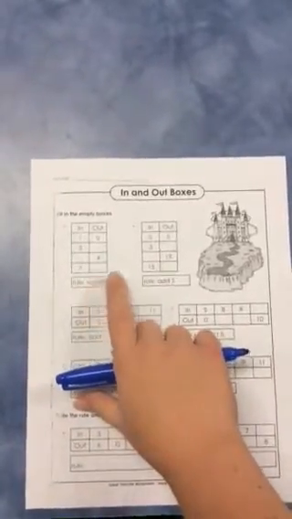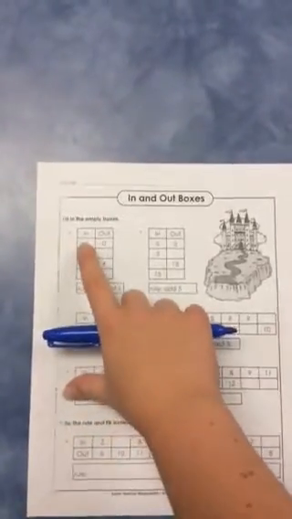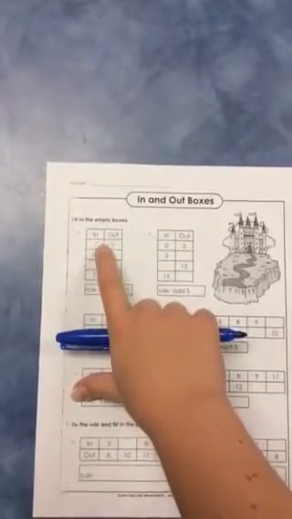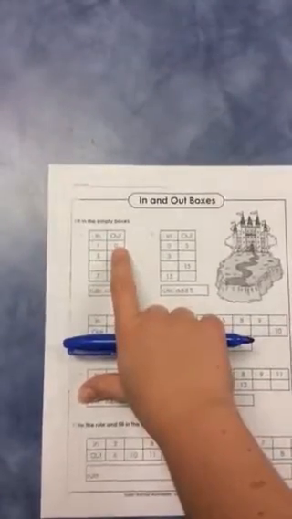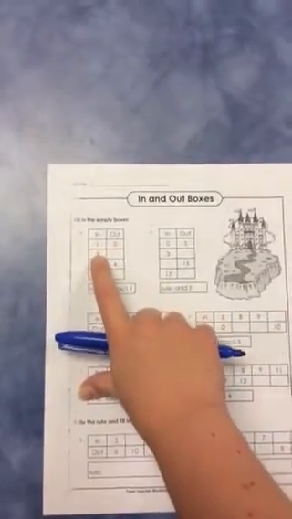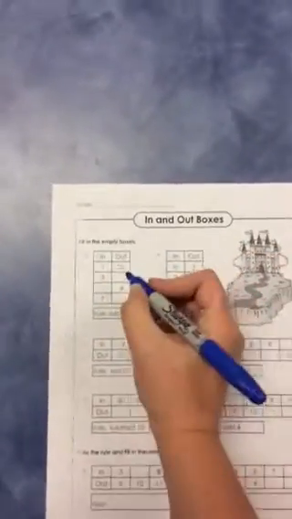This rule is subtract 1. So you can see that they have the 1 in the input box. When they subtracted 1, they got to 0. Okay, they have a 3 here. Subtract 1, you get 2.